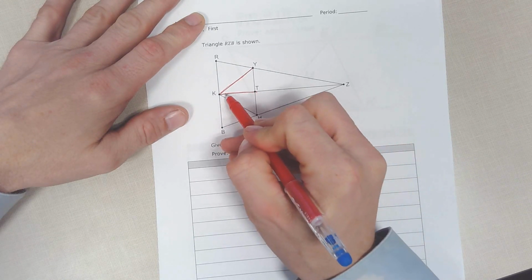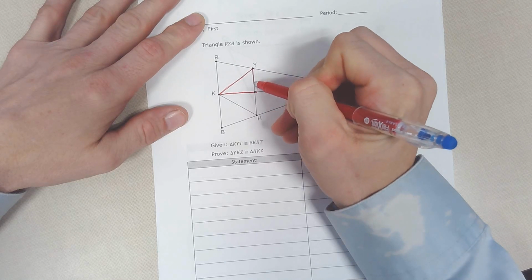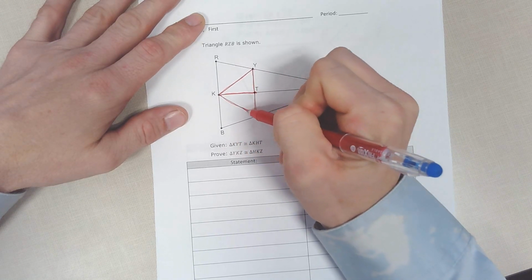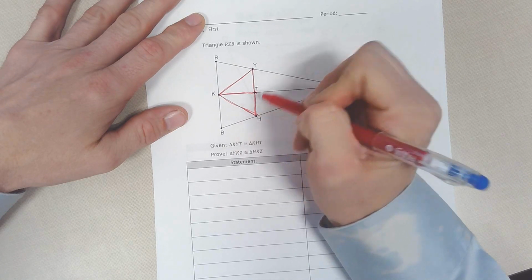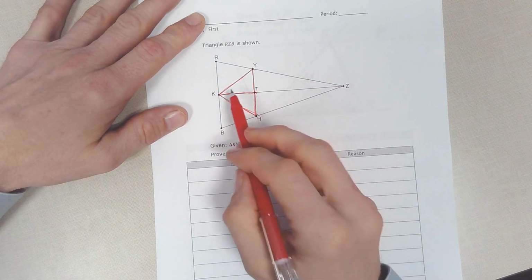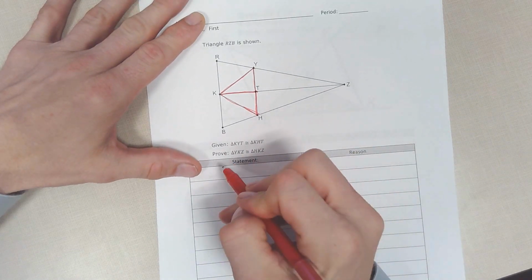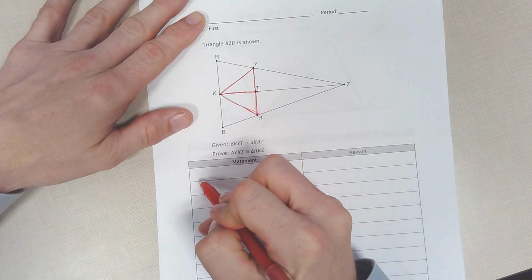These two triangles are congruent. So that means that everything about these two triangles are congruent. So KYT and KHT are congruent. So we'll write that up there.